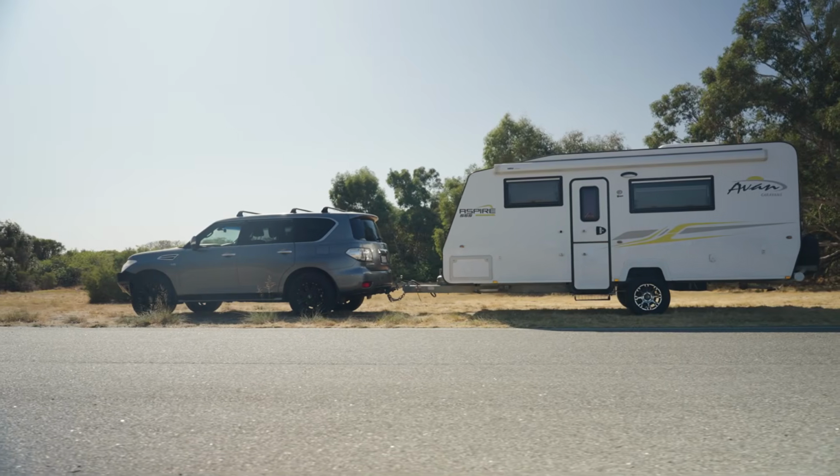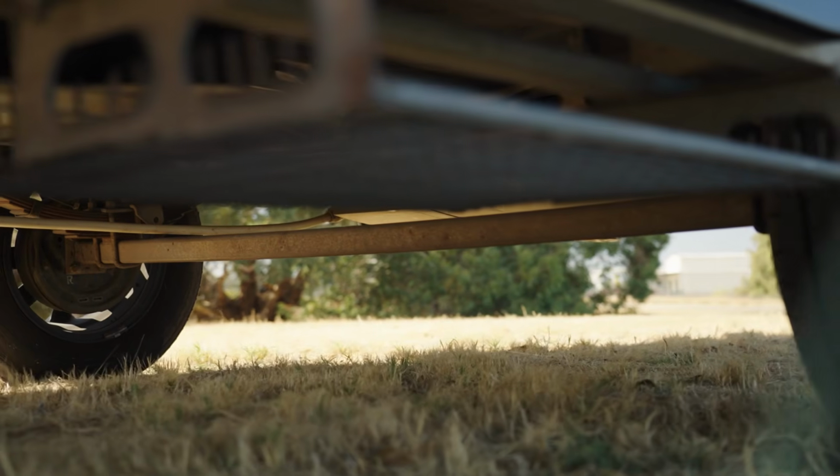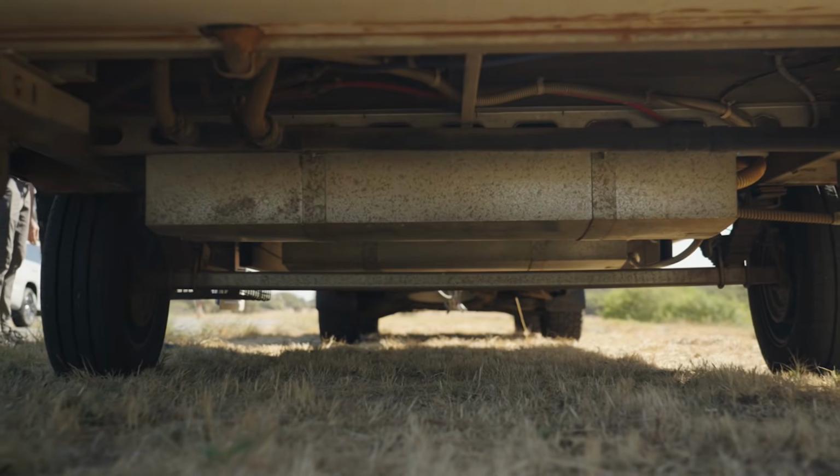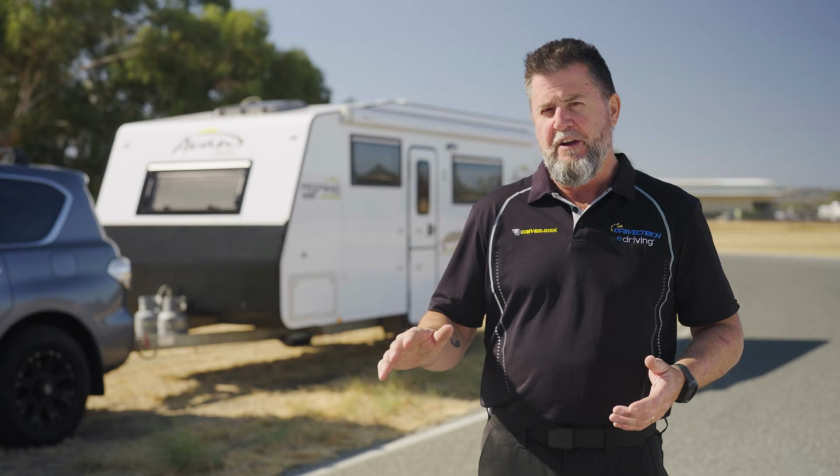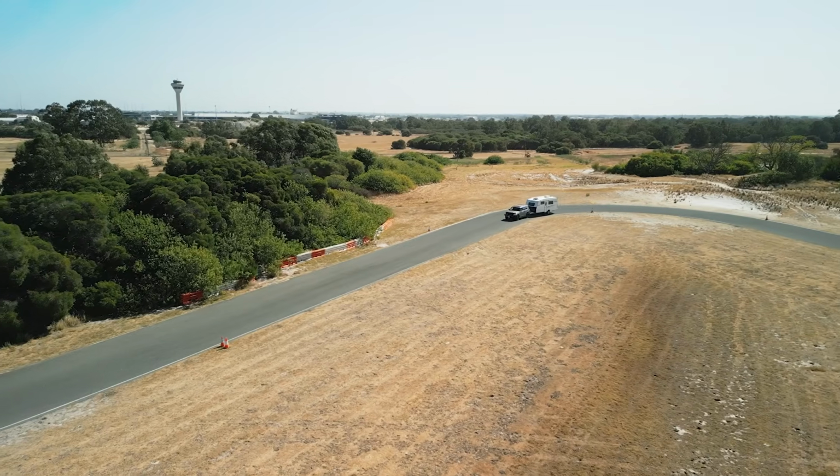To enhance stability, 60% of the total load mass should be forward of the axle centre. If the weight is distributed differently, for example, evenly placed from end to end of the caravan, it can still be towed safely, but you will just need to limit and restrict your speed so that sway doesn't occur.